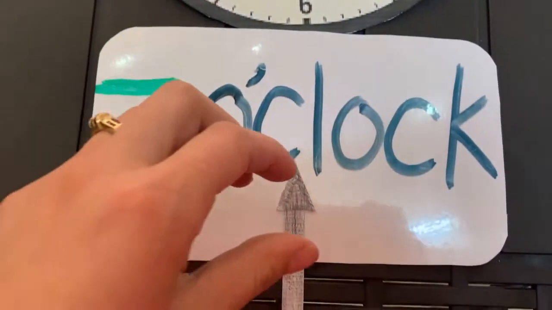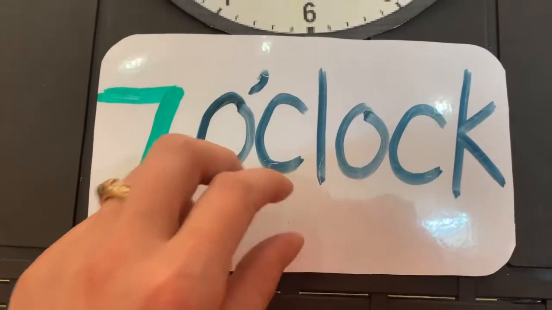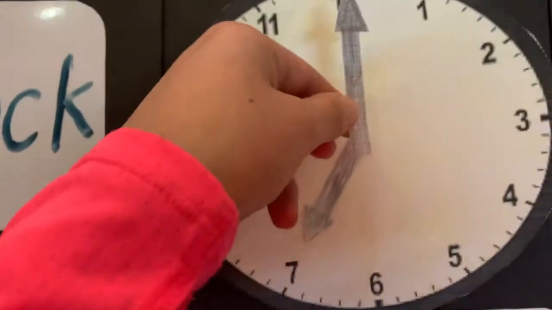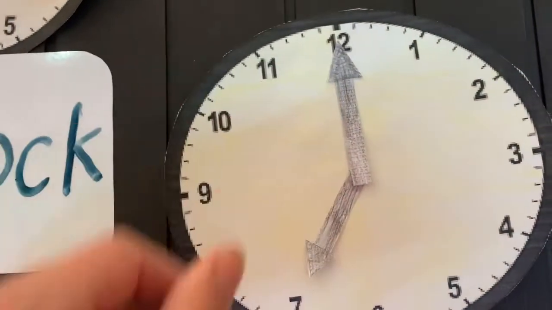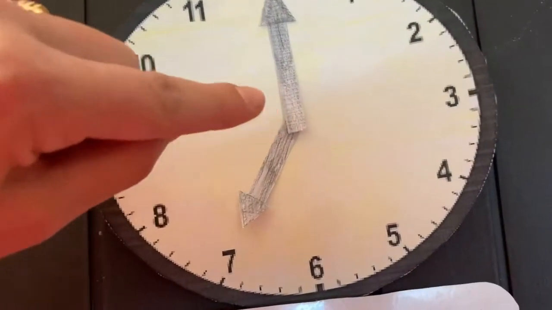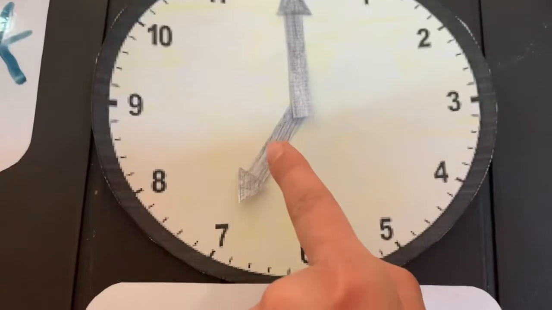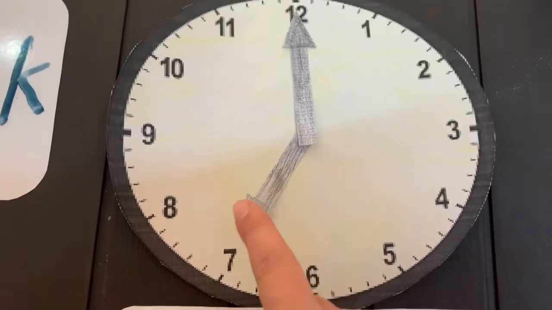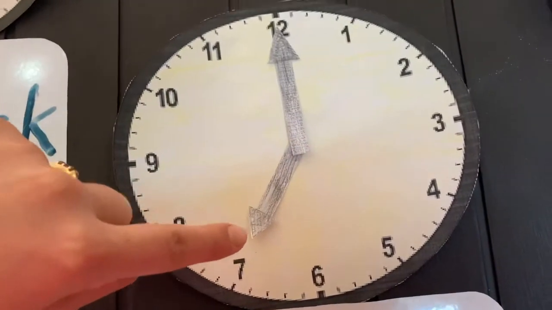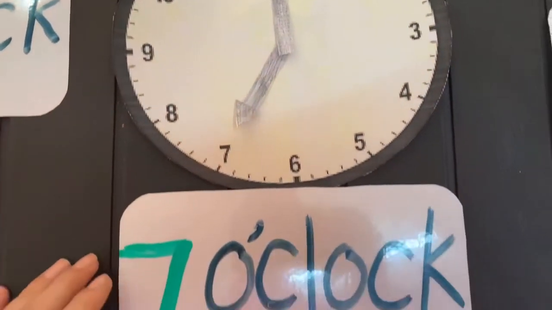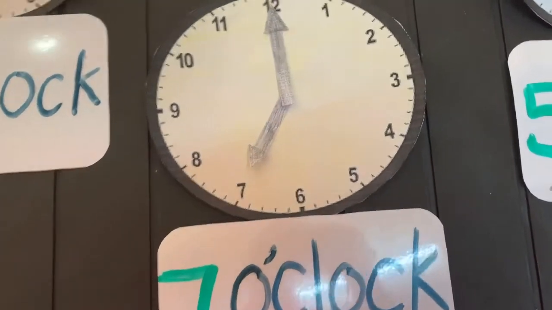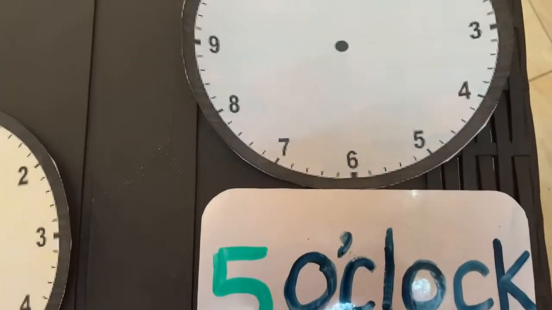So I take the big hand and put it on 12. And let's read the clock. I start from the small hand. It is 7 o'clock. Let's move to the third one.